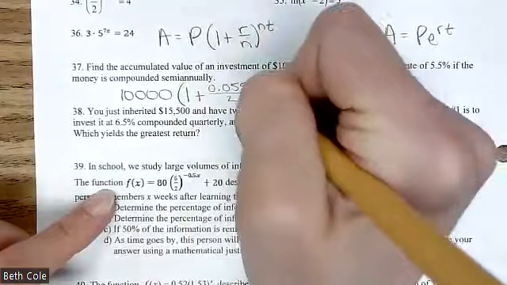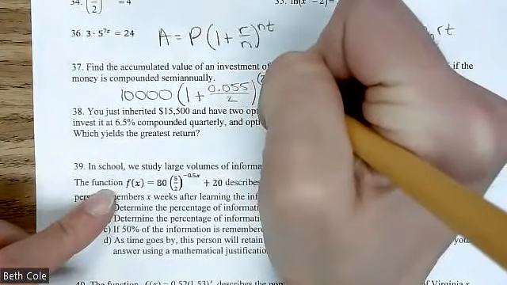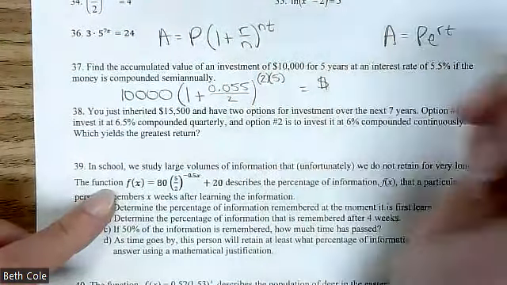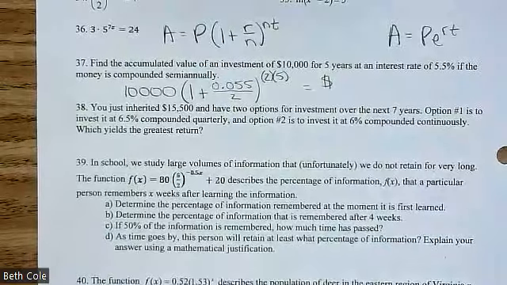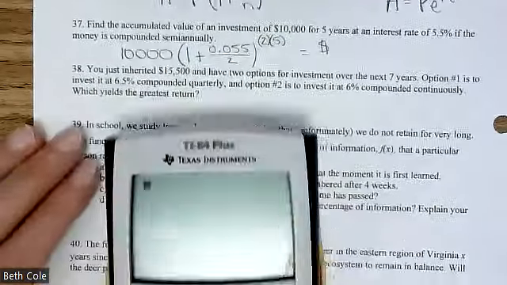Semi-annually, so good. It's going to be 2. And then it's to the power N times T. So that would be 2 times 5 years. Just put that in your calculator. Now, in this case, I will let you do 2 decimal points because it's money. If you put 3, that's fine as well. 2 or 3 is okay either way.